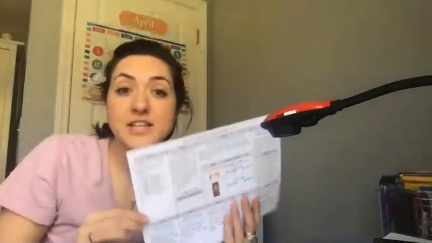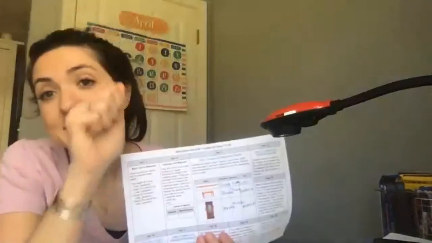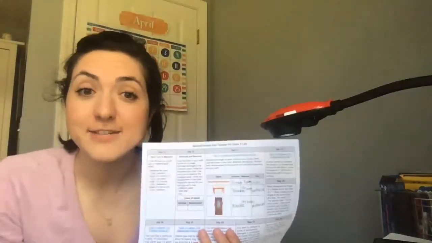If you completed your exit ticket and you did a good job, I want you to give yourself a big check or a big smiley face on your exit ticket for day 13.